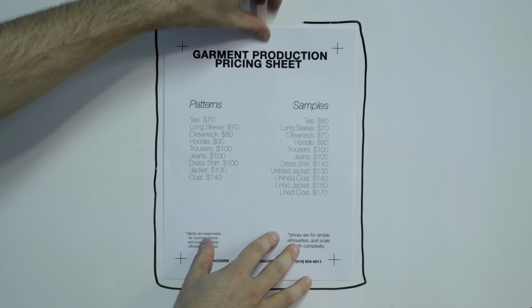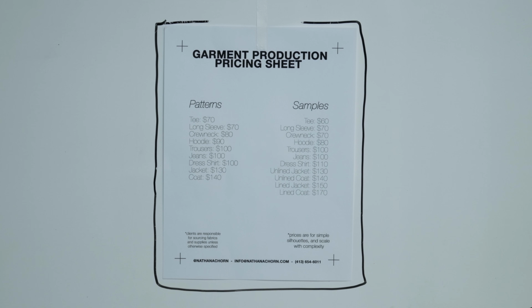Here's a general list of my pricing based on simple silhouettes of these garments. If you want to add details like pockets that require extra work, these prices will change for your quote.